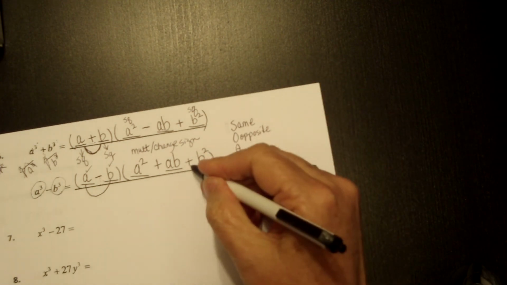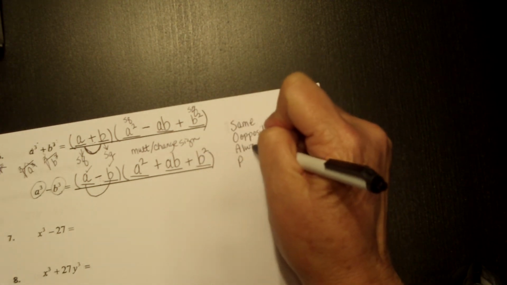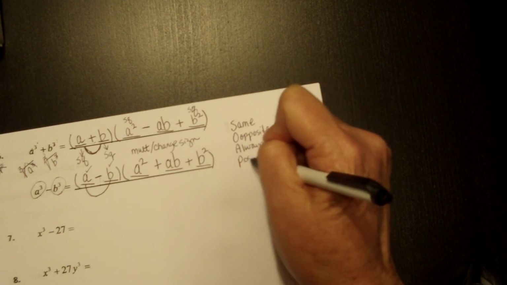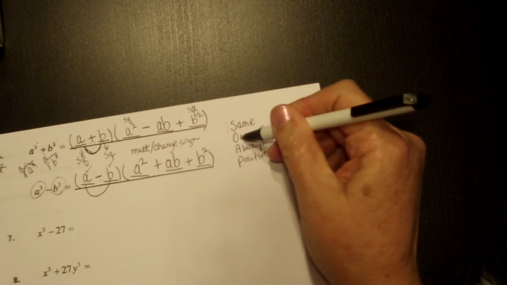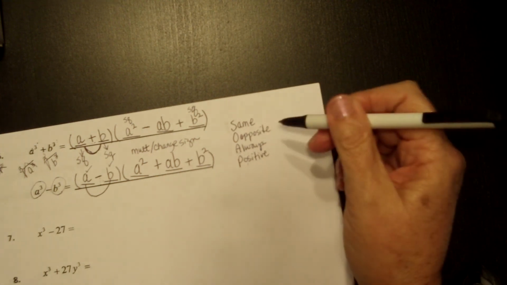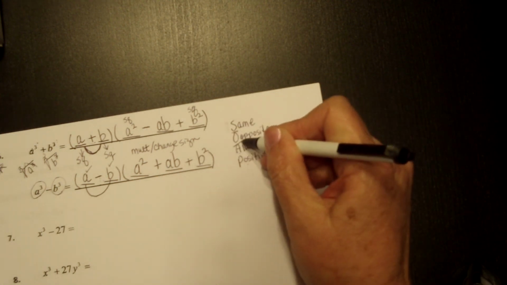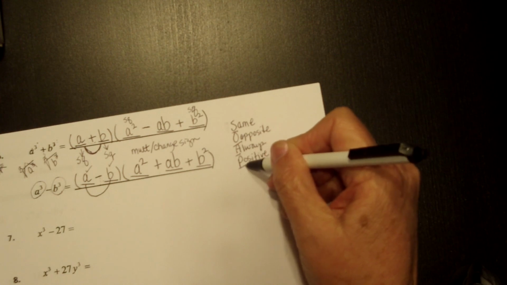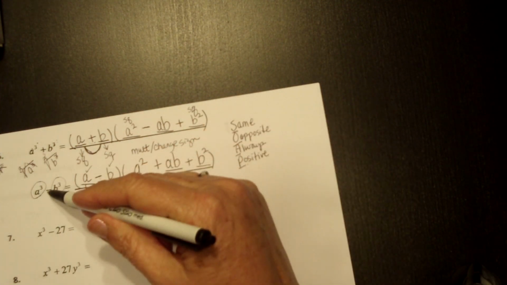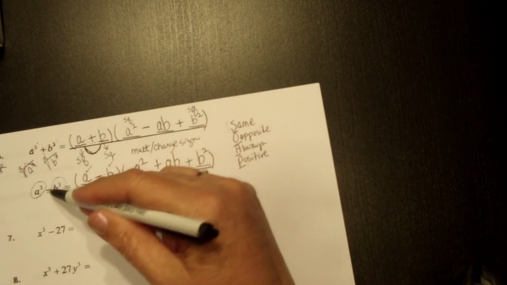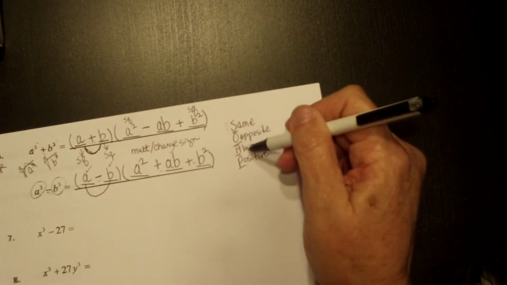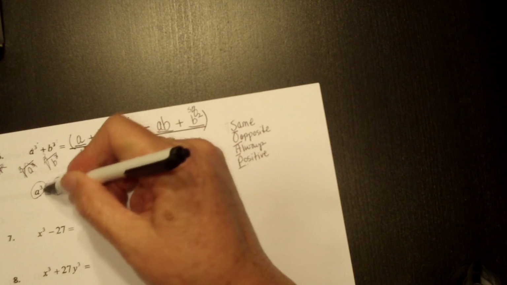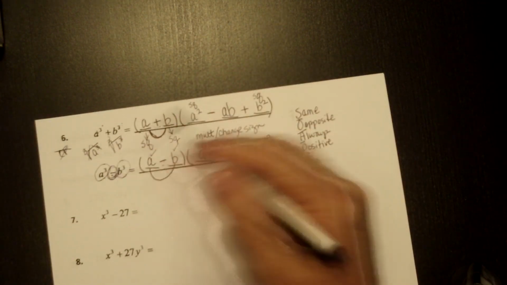And the last sign that you have is always positive. So it's SOAP. Same, opposite, always positive. Okay, well, it's opposite of what? It's opposite of whatever this was. Okay, opposite of this sign.